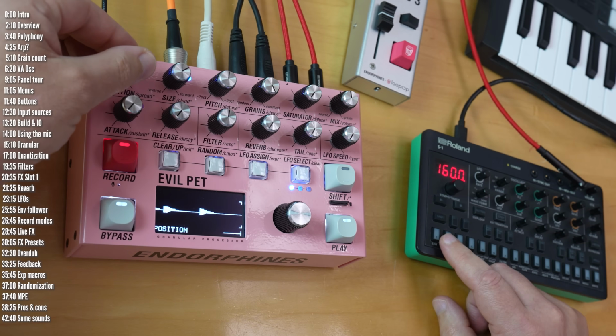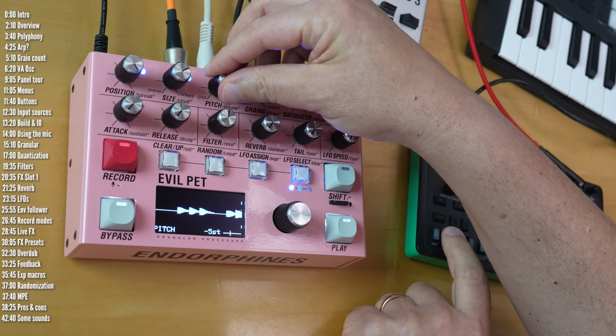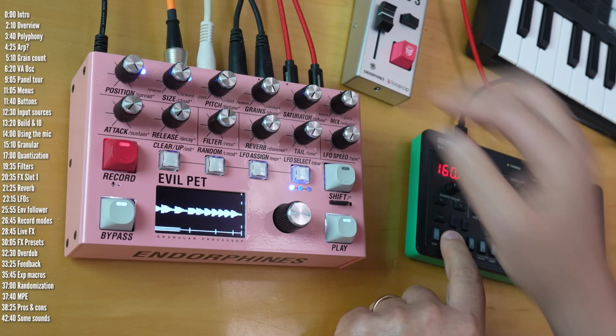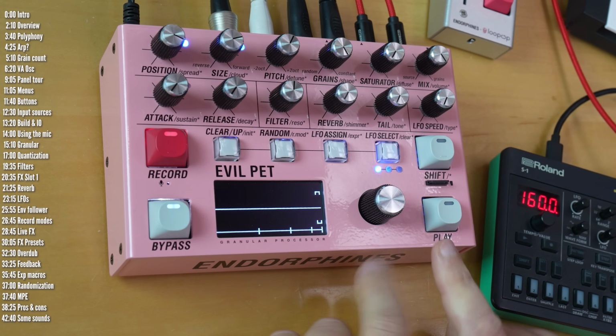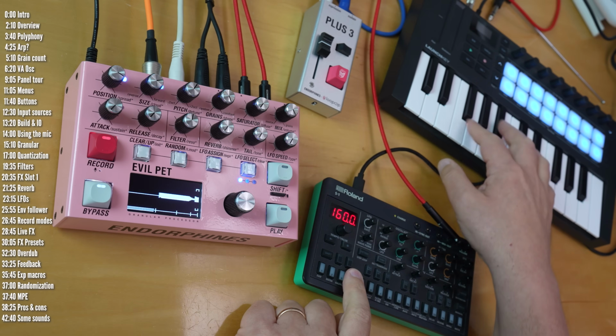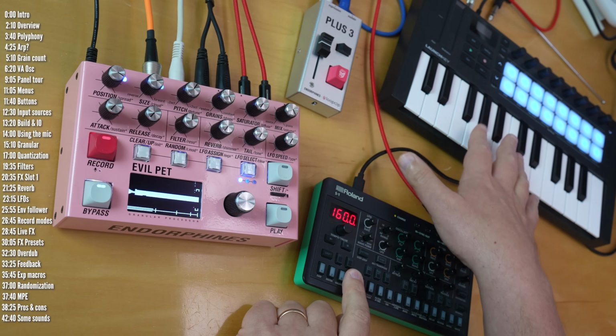And if you get it real close, then it can become a pitch shifter. By the way, if you've got an external keyboard connected, then you can repitch this grain cloud or play it polyphonically.